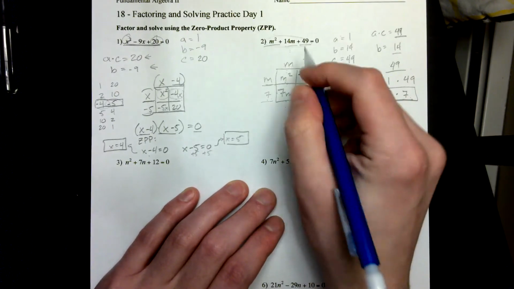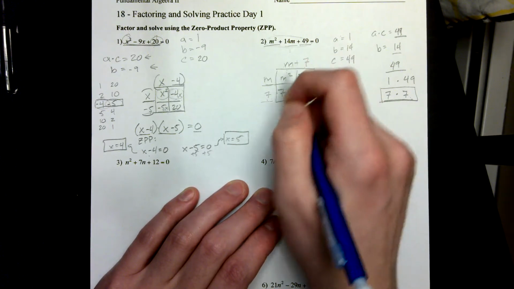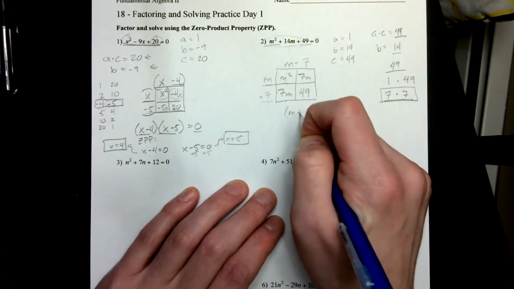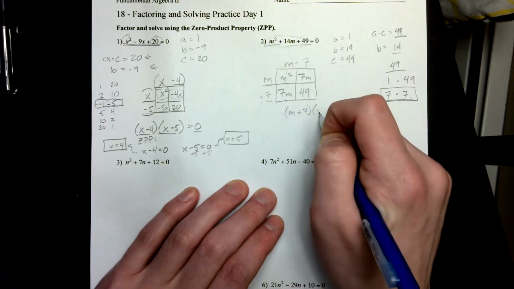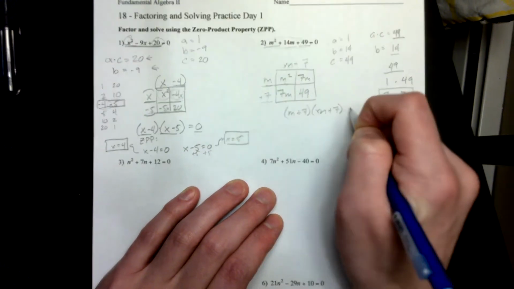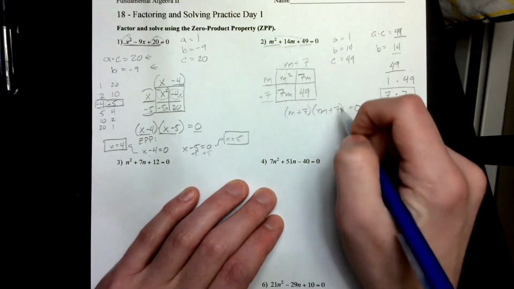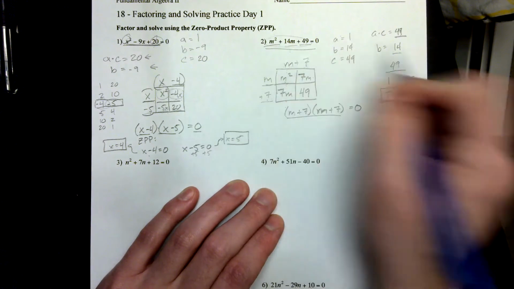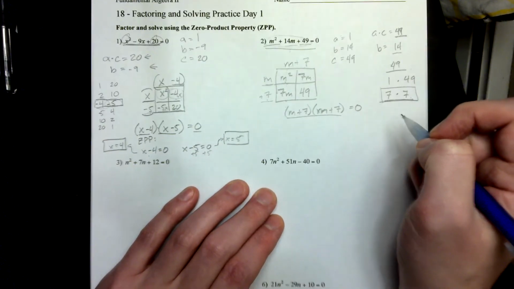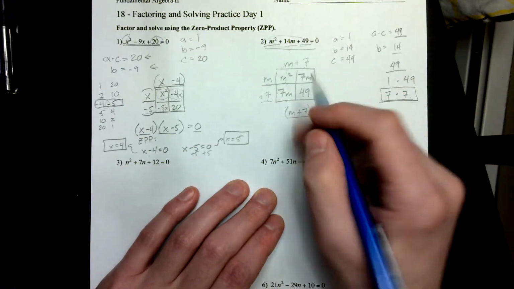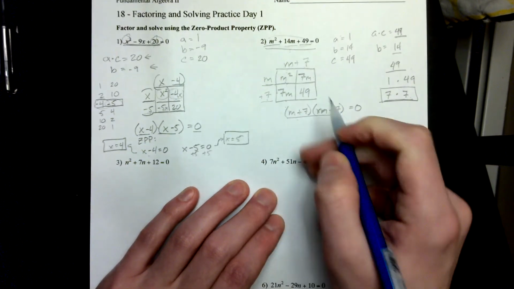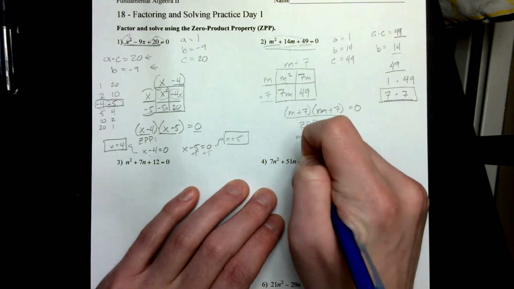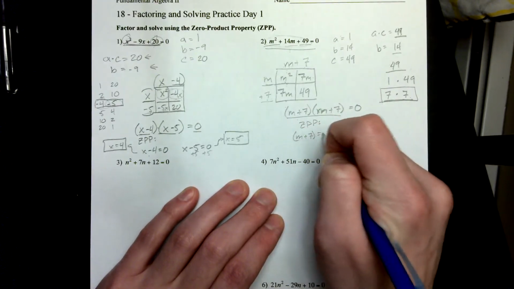Now what I have is my factoring. Because both of these numbers are positive, I can use pluses. So my factoring is m plus 7 times m plus 7 equals 0. Remember that this is the same as all of this stuff because we rewrote it a different way. Okay, now let's use the zero product property. This one is actually pretty fast because it says m plus 7 twice.